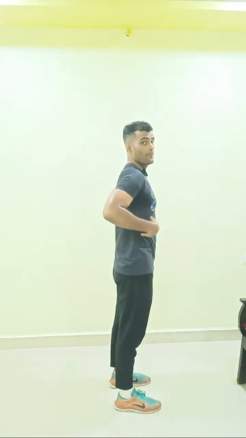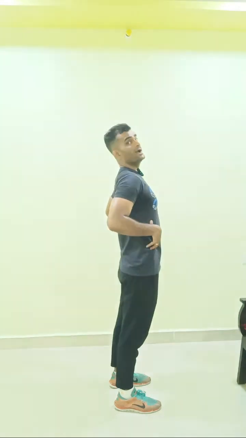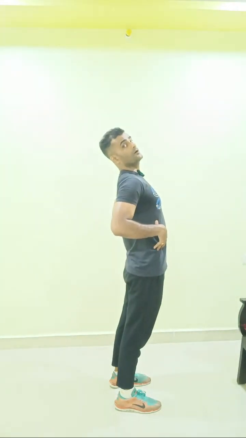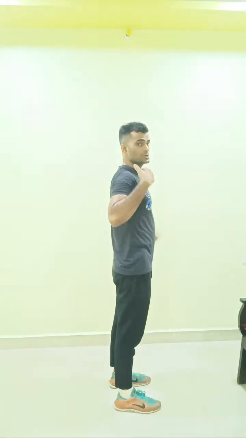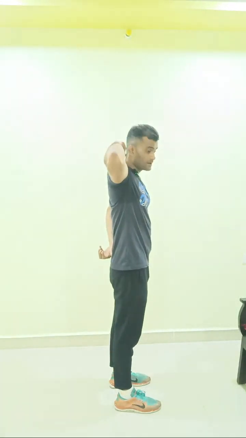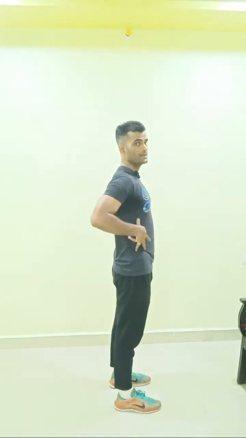The other movement is extension, and if I move my body behind, crossing the 180-degree angle, this is called hyperextension. At my trunk or the vertebral spine, these are the three movements that can happen. There are a few more, but let me put these three together.